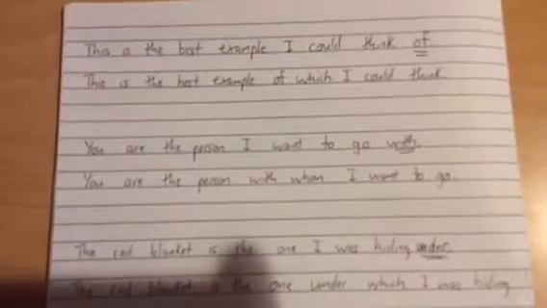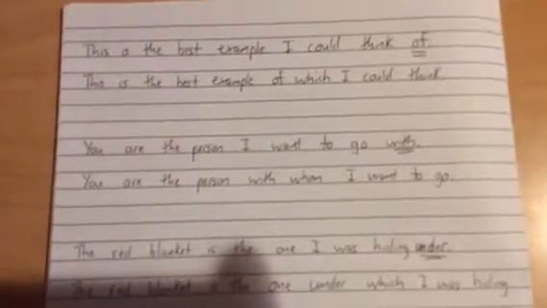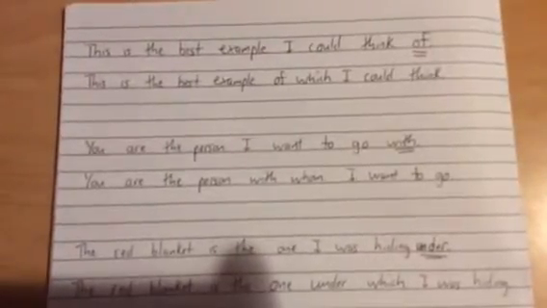Looking down at the second one, "you are the person I want to go with." Now this sounds like perfectly correct everyday usage of grammar, but it's actually not. The correct way of wording would be, "you are the person with whom I want to go." So you want "with" to be in the center, inside of the sentence, not the end of it. And finally, "the red blanket is the one I was hiding under." No, it should be "the red blanket is the one under which I was hiding."